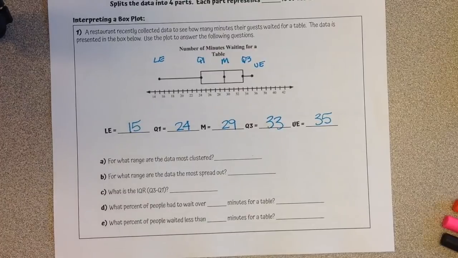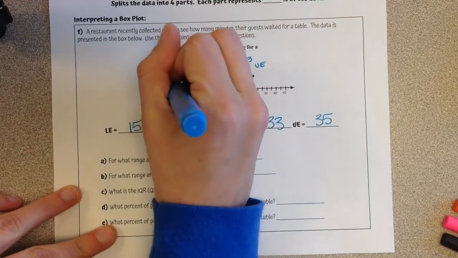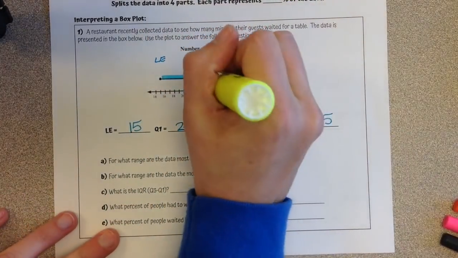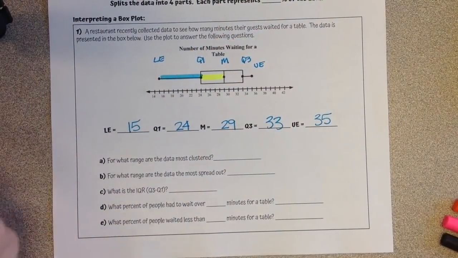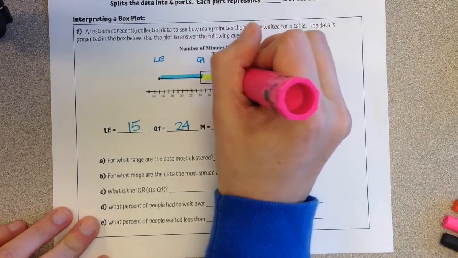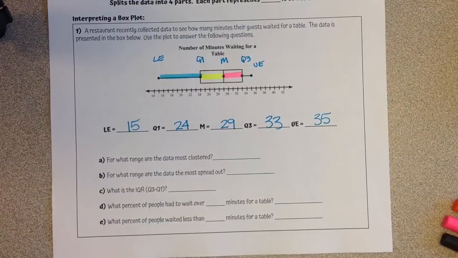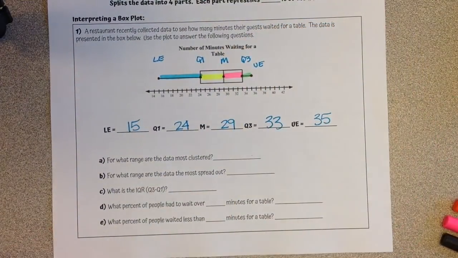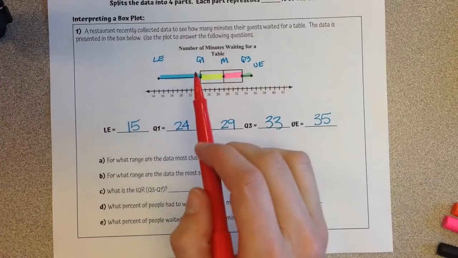So the first thing says, for what range are the data the most clustered? So that's what we're looking at. We've got our range here of our lower extreme to our Q1. We've got our range here of our Q1 to our median. We've got our range here, which is our median to our Q3. And then we've got our range here, our Q3 to the upper extreme. So it's saying, for what range is the data the most clustered? Well, let's calculate the distance.